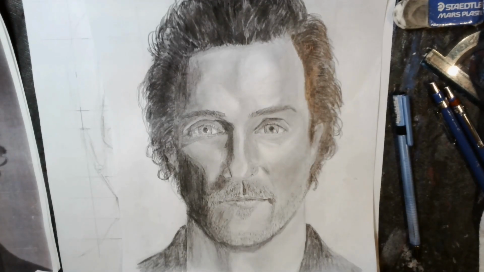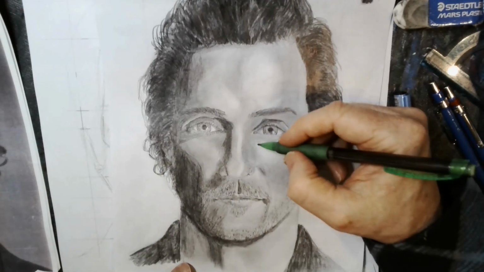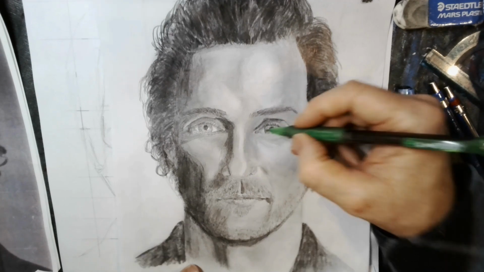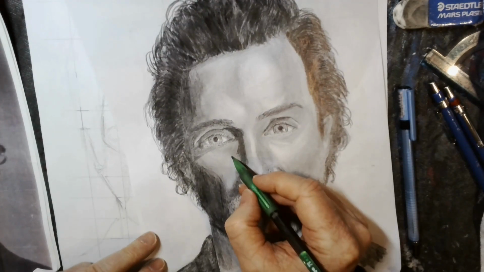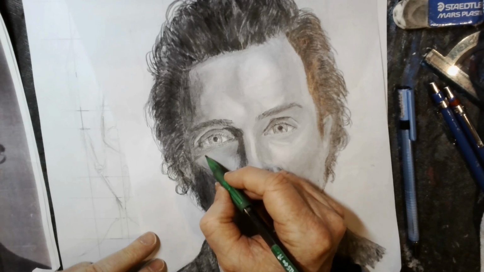The paper has a divot there, so it's picking up more of the graphite. Okay. So is this side. This is not so hard. It goes from dark to light too quickly. Okay, and same here.